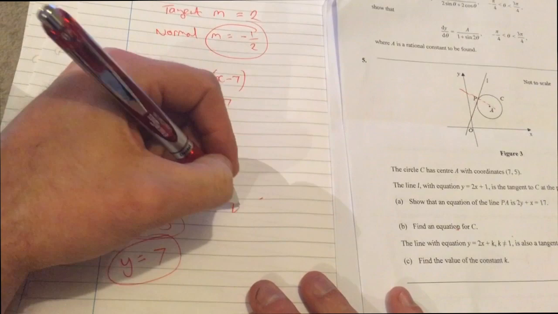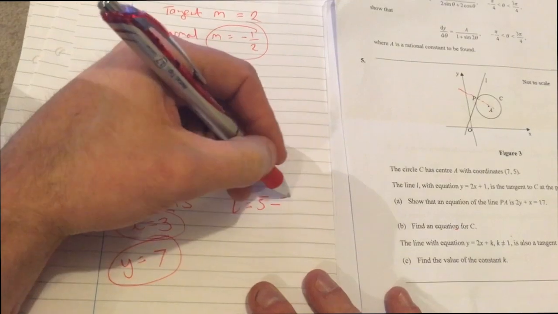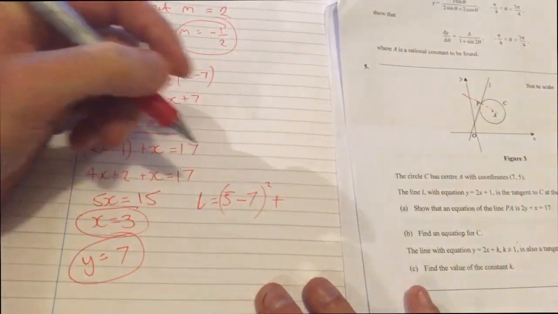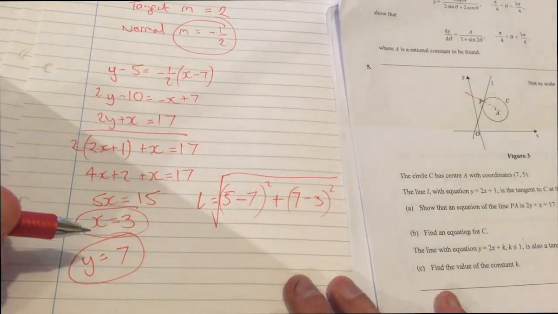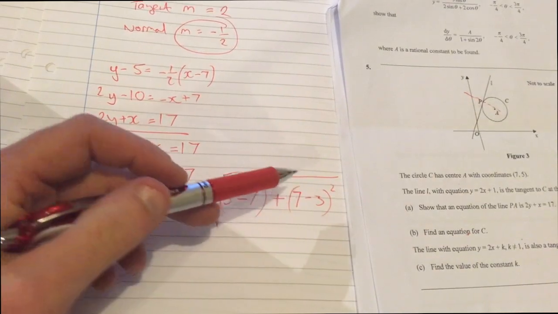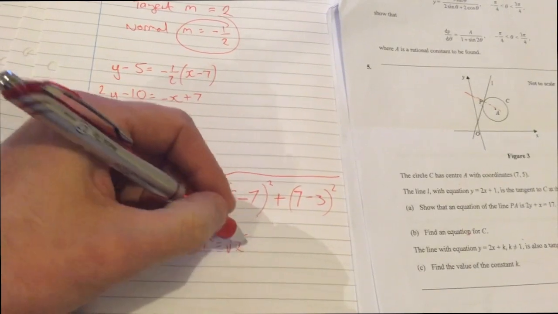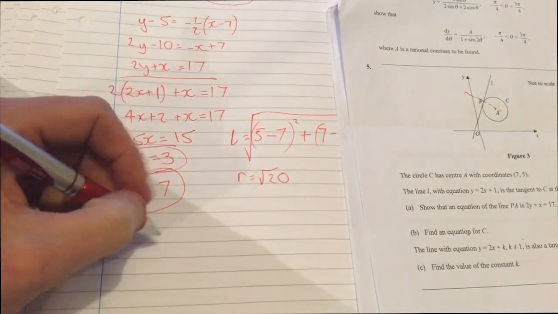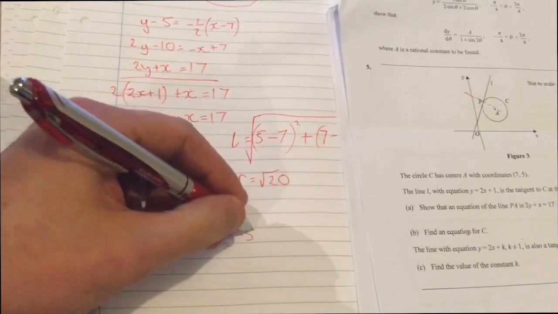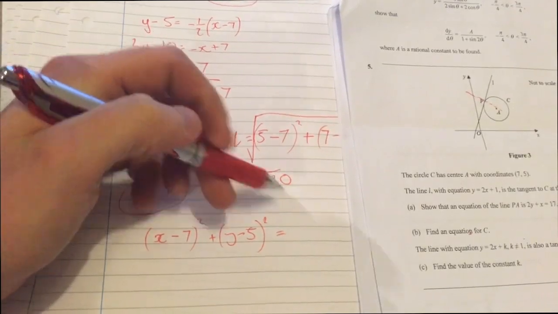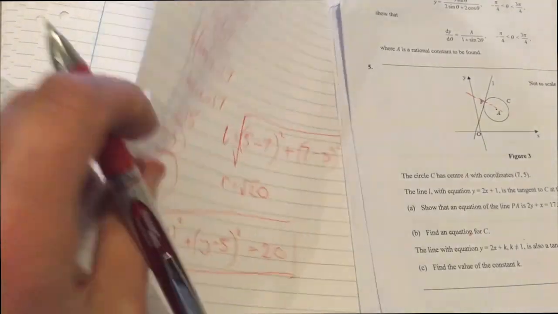So the length of the radius is going to be the square root of (5 minus 7) squared plus (7 minus 3) squared. So we get 2 squared plus 4 squared, which is going to be 4 plus 16, which gives us a radius of root 20. So if we put this all together, we get (x minus 7) squared plus (y minus 5) squared equals the radius squared, which is going to be 20.